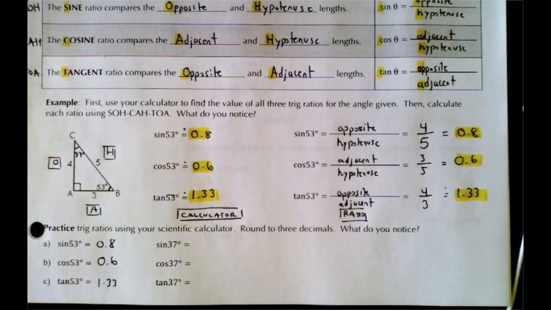Okay, that's part 1 of 7.3 and 4. Please watch part 2, which will be using SOHCAHTOA to solve for sides.